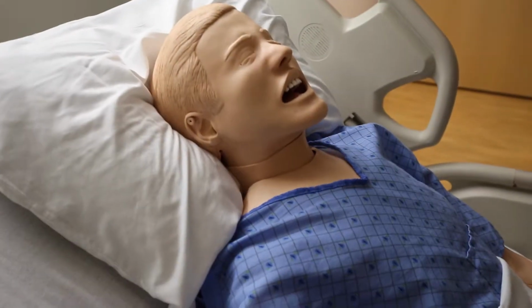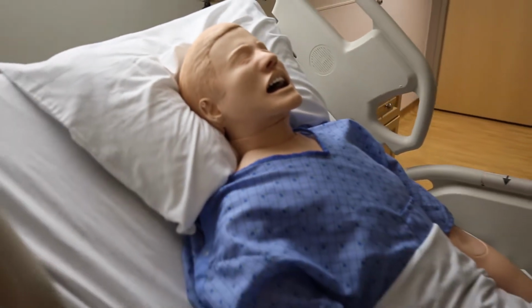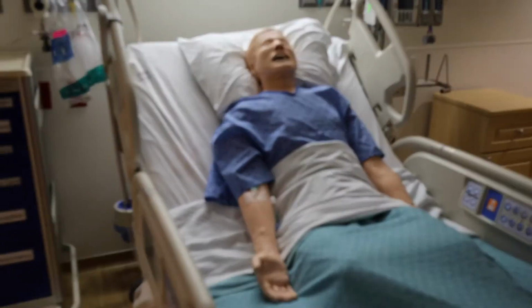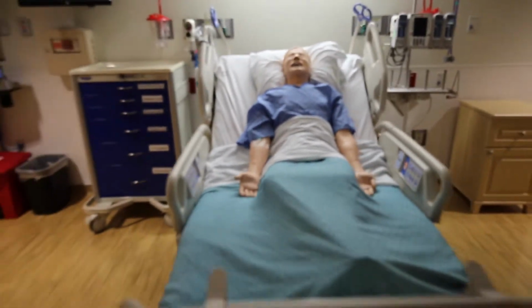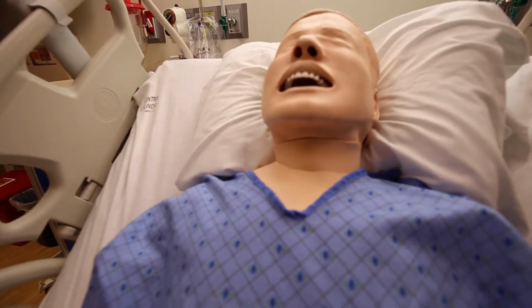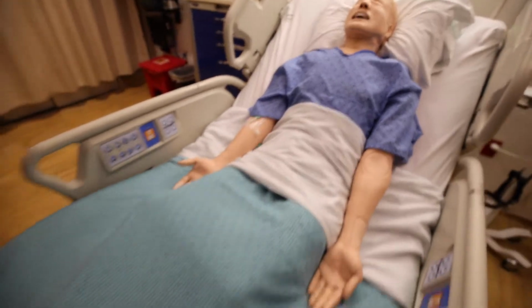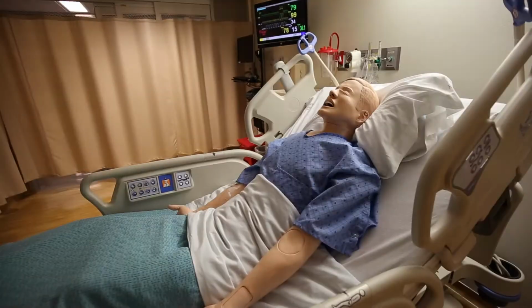This is the Laerdal ALS simulator, a wireless medium fidelity adult patient simulator. Certain functions on the mannequin can be controlled and operated by using a sim pad. Assessing how your patient is doing with a visual assessment can be difficult due to the fact that the mannequin does not move and does not have any facial expression.